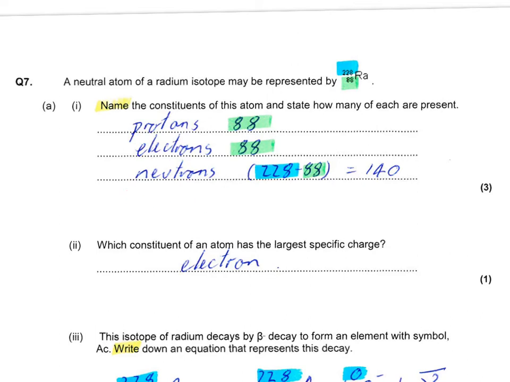And the neutrons, well, I know how many nucleons there are, 228. The nucleons are the protons and the neutrons together. So I need to subtract the number of protons from that nucleon number. There's a nucleon number, subtract the number of protons. That leaves me 140.